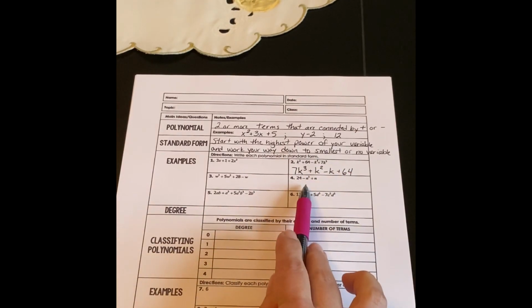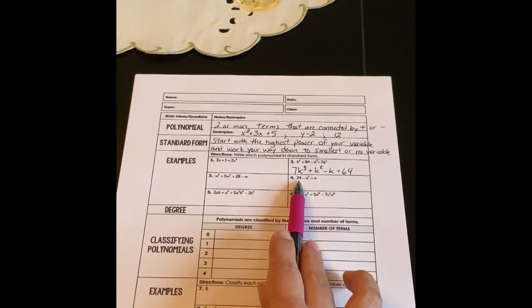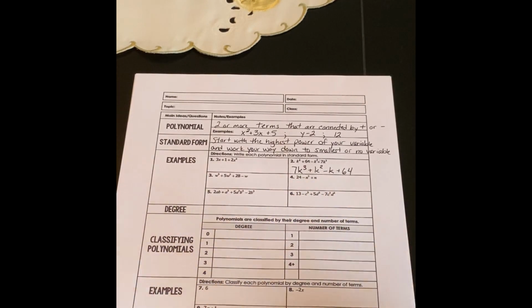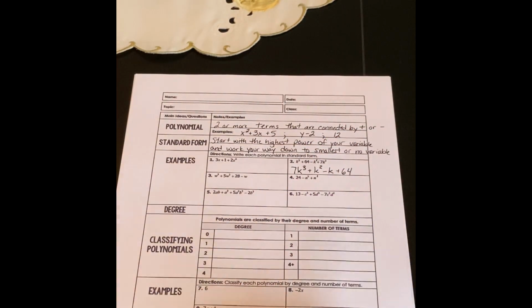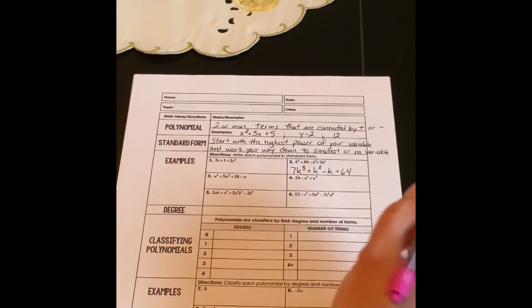So looking at example 4 here, again, first term doesn't have a variable. So I'm going to skip that. I see my next term has an n to the 3rd. My last term has an n, and again, not seeing anything for an exponent means a 1 is now your exponent. So out of my exponents, 3 is my highest, and there's a minus sign in front.